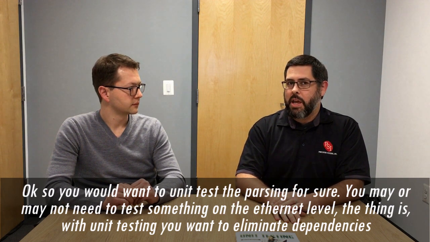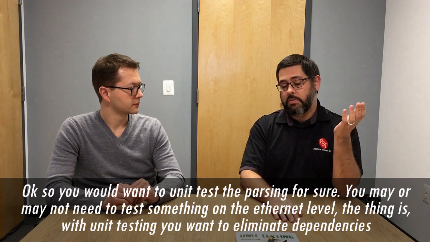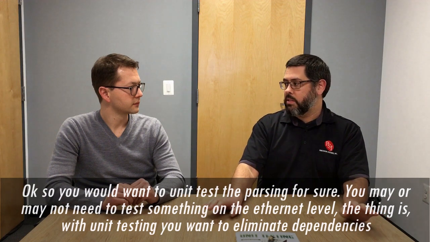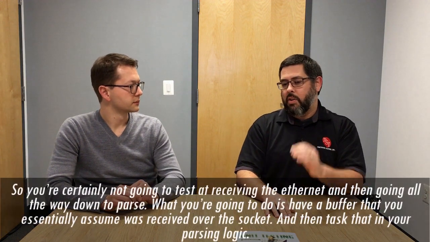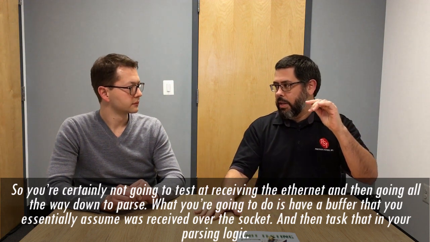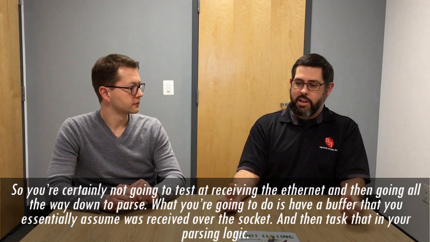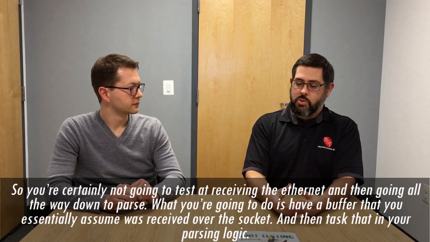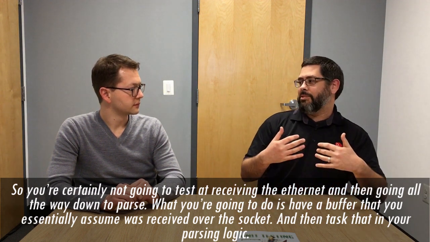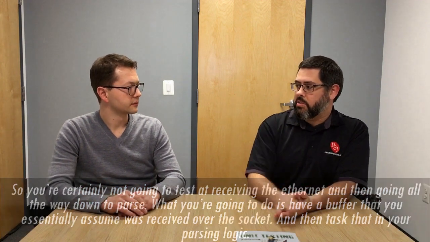You may or may not need to test something at the Ethernet level. The thing is, with unit testing, you want to eliminate dependencies. So you're certainly not going to test by receiving the Ethernet and then going all the way down to parse. What you're going to do is have a buffer that you essentially assume was received over the socket, and then test that in your parsing logic.